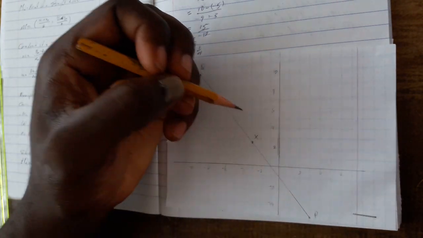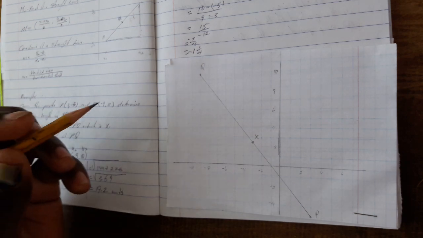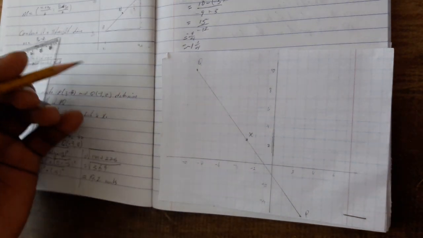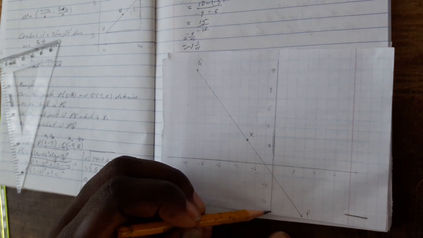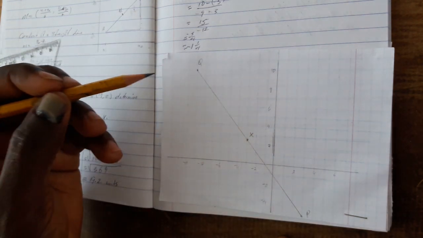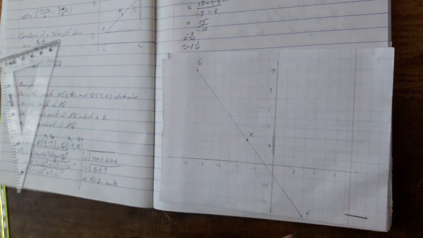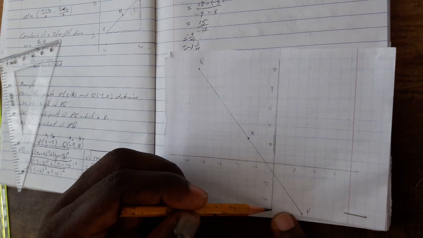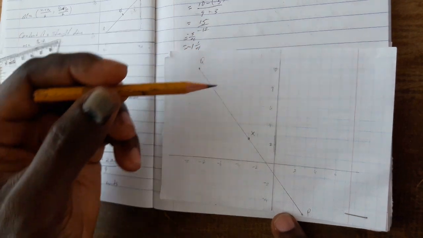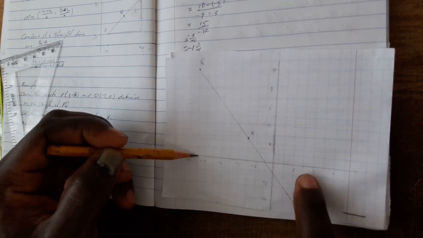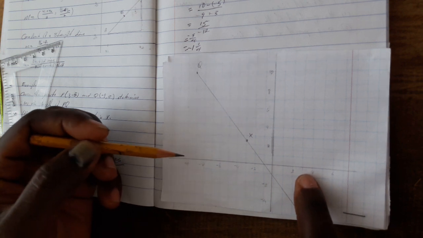Well, the gradient now, if we have to count in units, from 5 to 10 is 15. Remember, it's vertical rise, which is the y, over horizontal shift, which is the x. From 5 at the bottom here to up here is 15, and from 9 to 3, we can count to get 12.